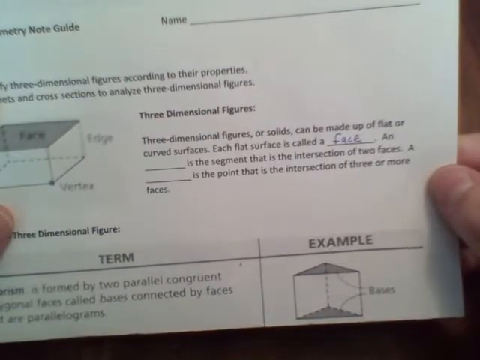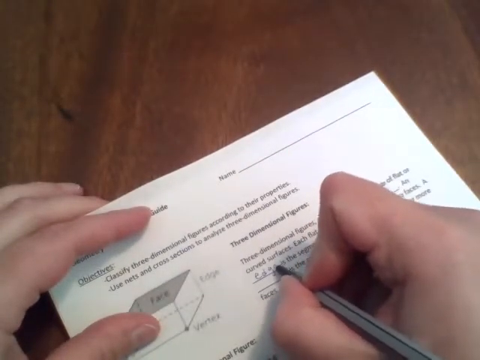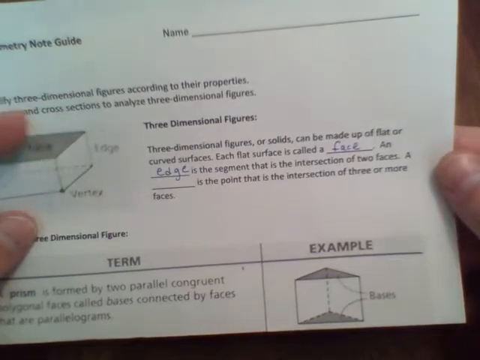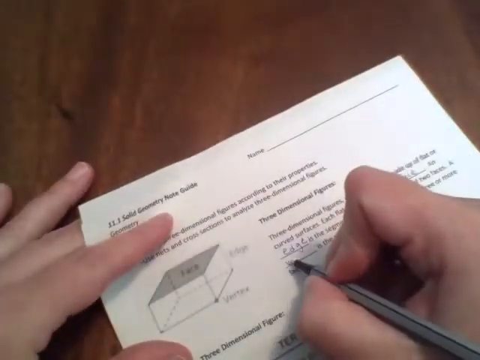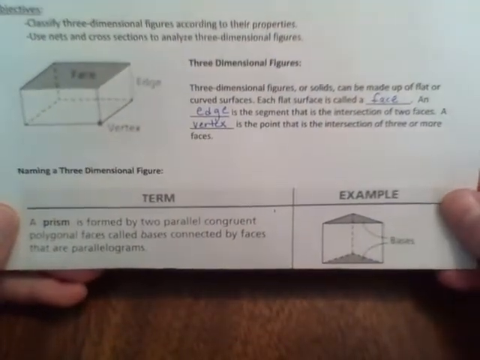The segment that is the intersection of two faces is called an edge. And the point that is the intersection of 3 or more of the faces is your vertex. So faces, edges, and vertices are what we have.